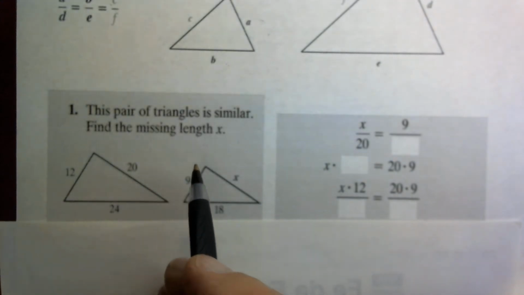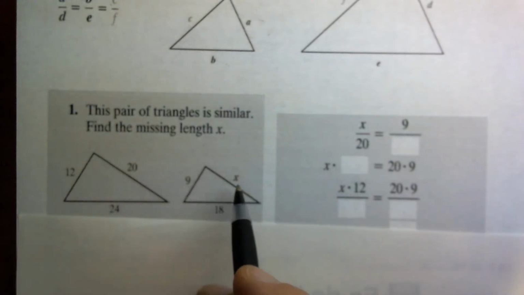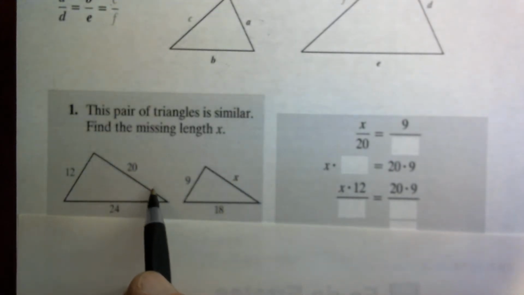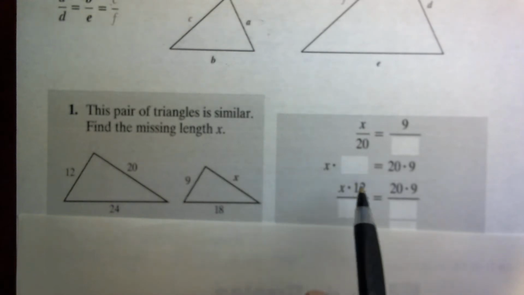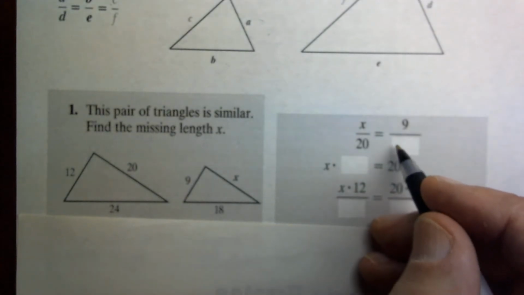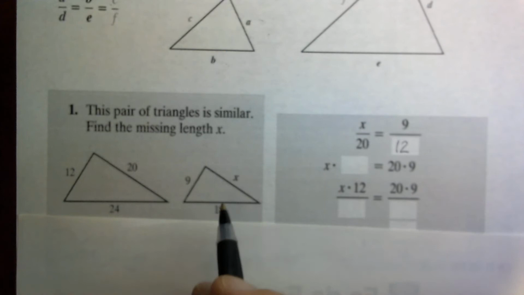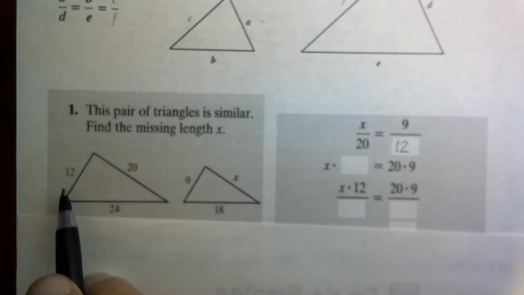We are told that this pair of triangles is similar. Find the missing length x. So we can say, x to 20 is equal to 9, and 9 is this side, so it must be 9 to 12. Again, x to 20 equals 9 to 12.